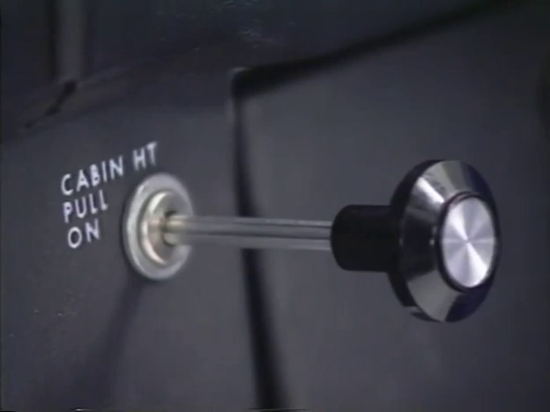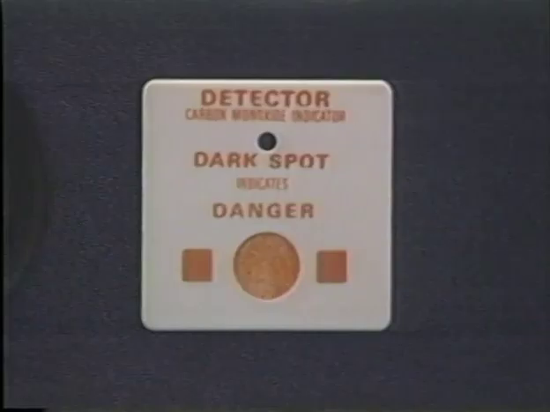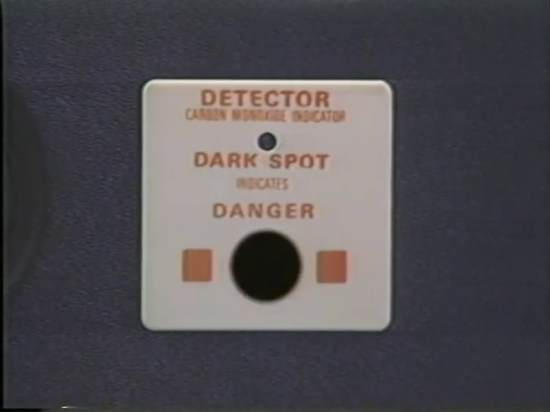Most light single-engine airplanes are heated by air, which passes over the exhaust manifold. A defective heat exchanger could allow carbon monoxide to enter the cabin. Since it is difficult to tell when carbon monoxide is in the air, you can use a carbon monoxide detector like the one shown here. The dot on the detector changes color to indicate that carbon monoxide is present.